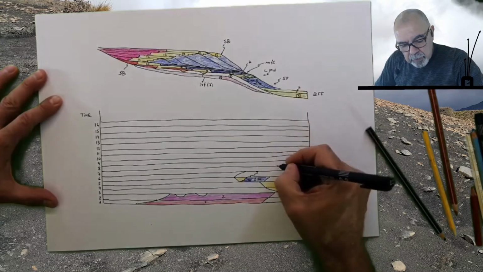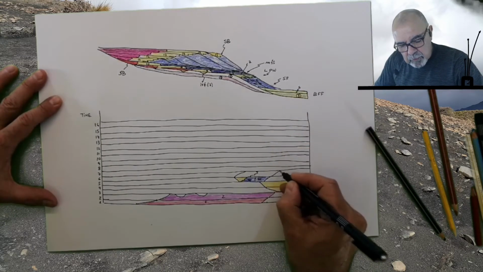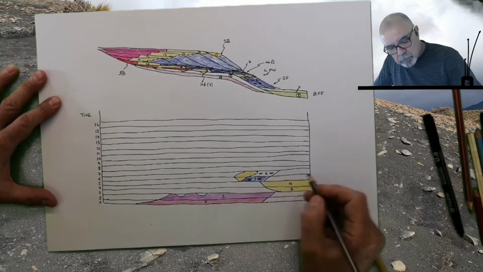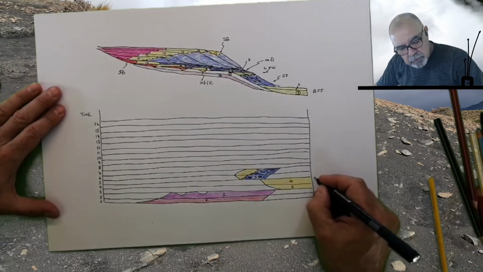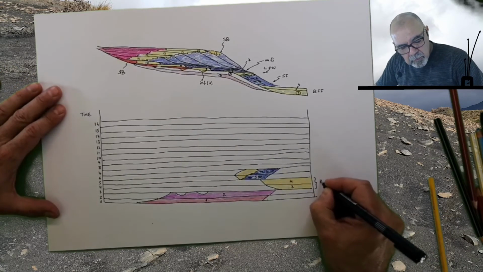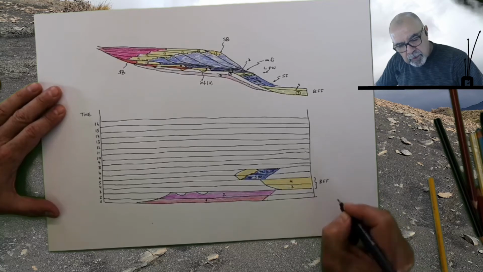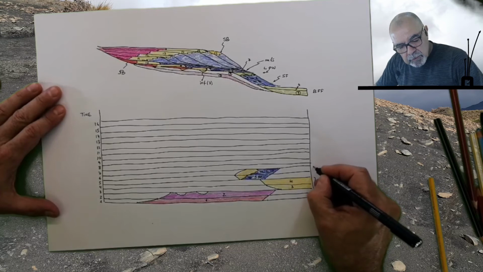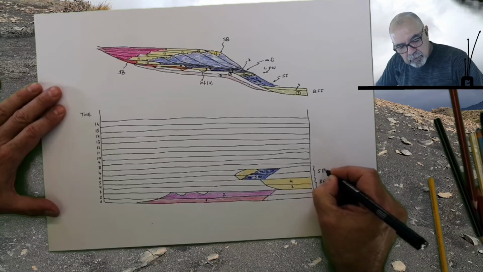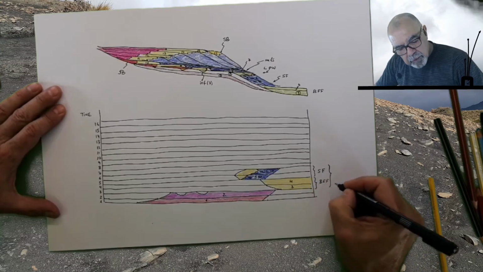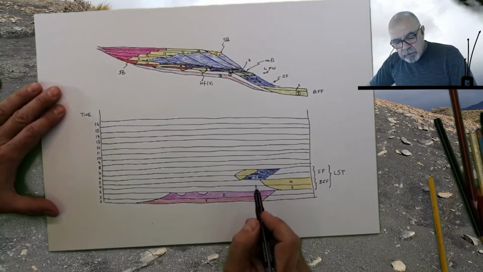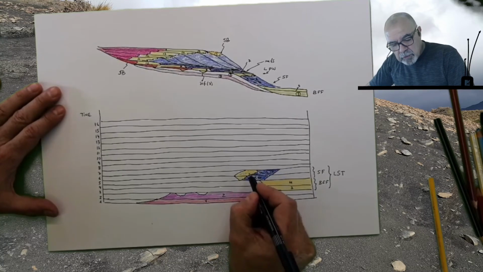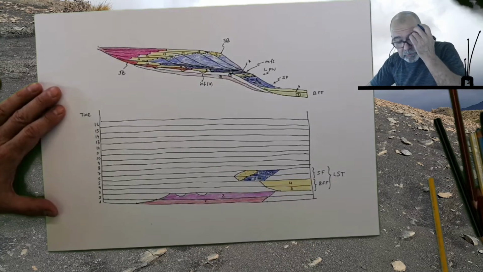and the top on this other side. So this is basin floor fan. This is the slope fan, both part of the lowstand system tract. After this progradational unit here, we have the transgressive system tract.